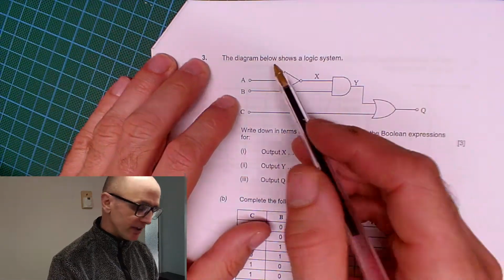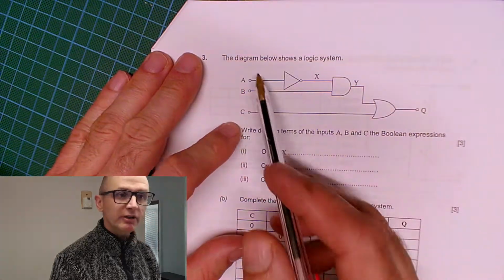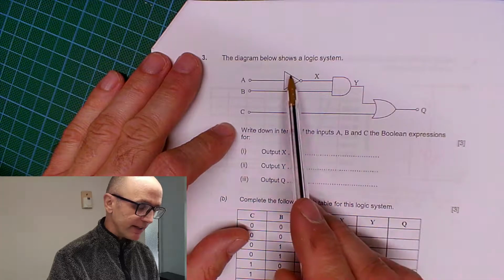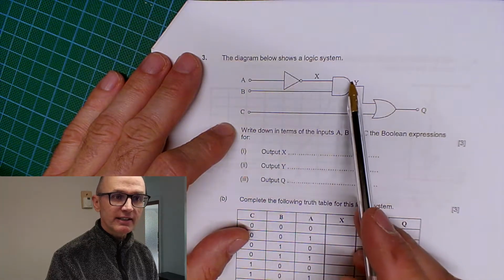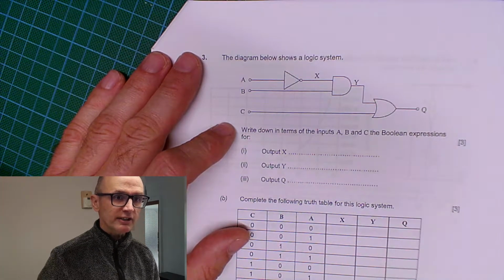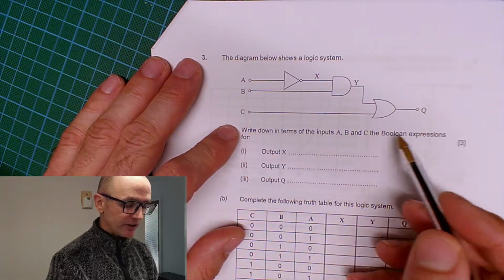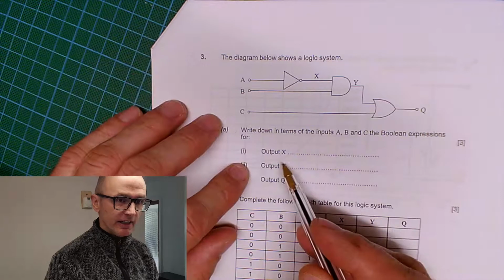Right, first thing then, the diagram shows a logic system. We've got inputs A, B and C and the output Q. Hopefully you can recognize this is a NOT gate, an AND gate and an OR gate. Now we have to write down these expressions in terms of A, B and C.